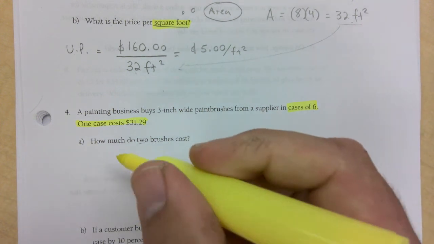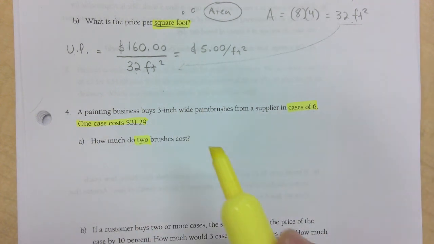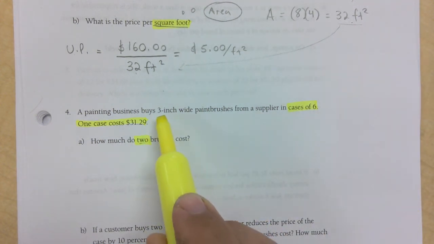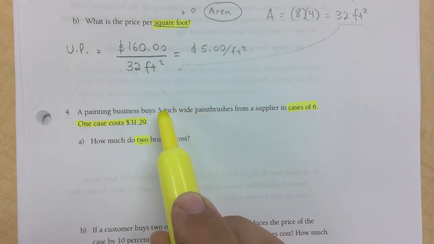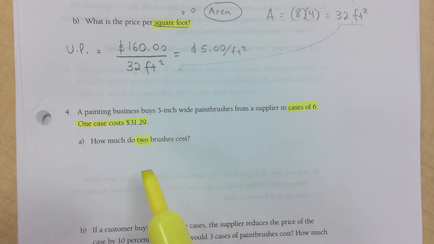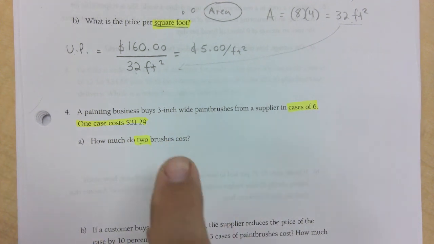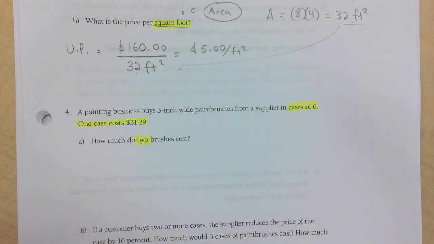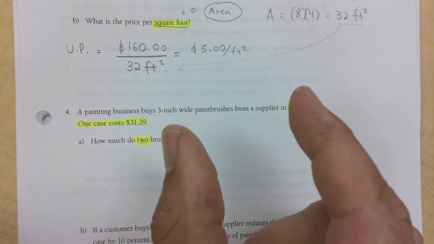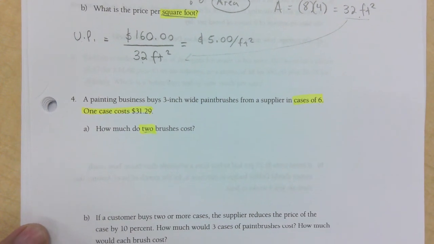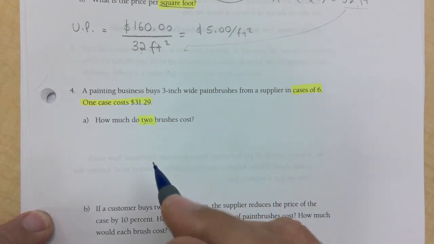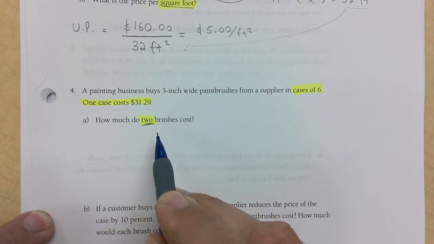What I need you to know is that they will try, and including myself, they throw in TMI, too much information. Like they could have just said they buy brushes in a case of 6, but they like to throw in the 3-inch brushes. The brushes come in different widths, so they're just being a bit too specific there. But that's what it is.